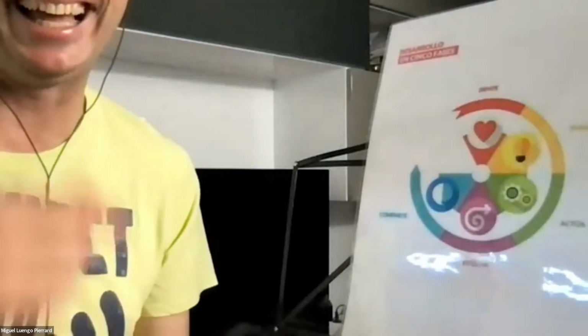Maybe you want to share our circle, because I think you have the poster there. Yeah, but once again, instead of just sharing the screen, we are going to share one of the posters that you can download. You can download it from the website of Design for Change Spain. Yes, so the red one is the feel step, the first one, because it's about feeling. And the second one is the yellow one, as my T-shirt.